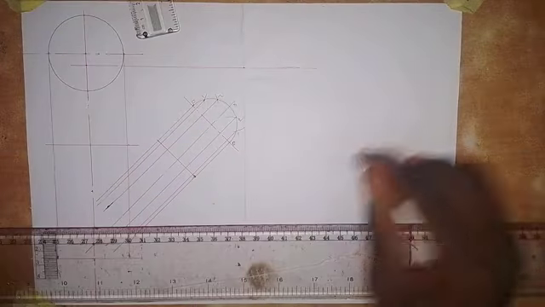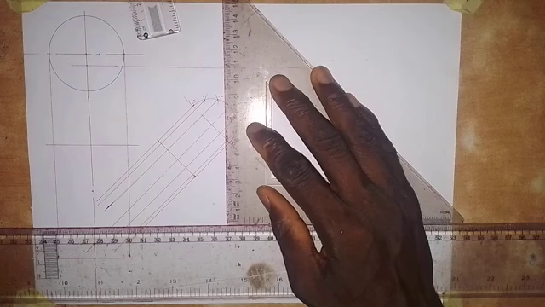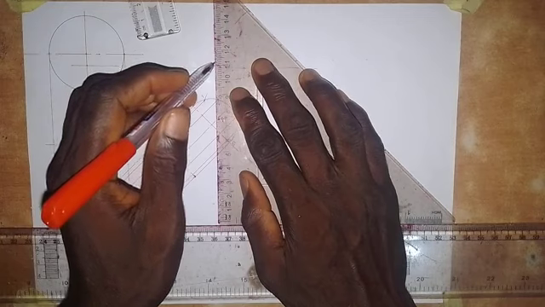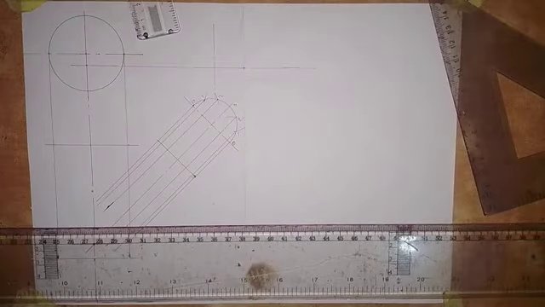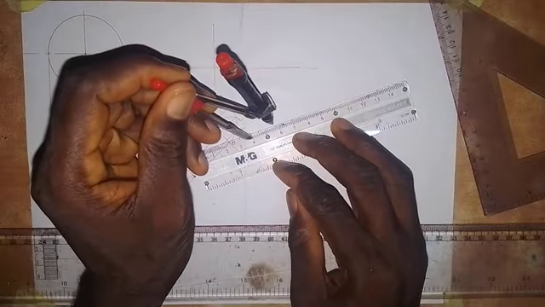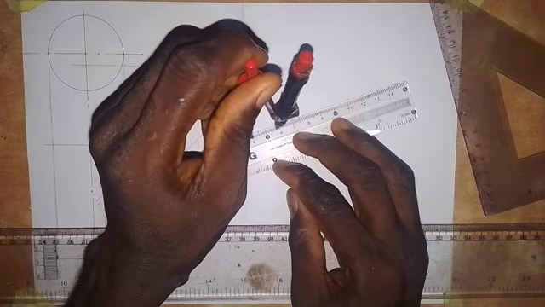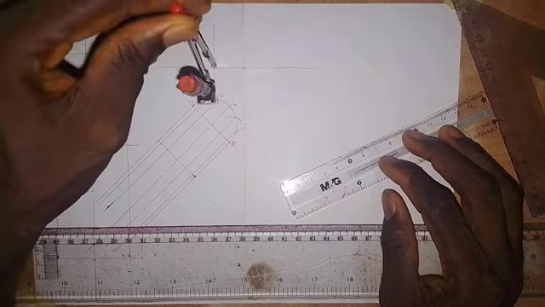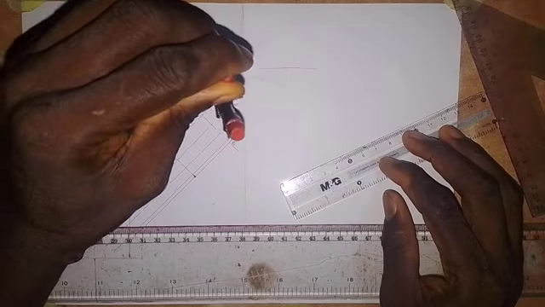Okay. So then with my set square, I'm going to draw a vertical center line like this. Alright, so then with the same 17.5 millimeters that we took then as the radius of the intersecting cylinder, we put it at this point here. Then we draw a semicircle. So the semicircle goes like this.